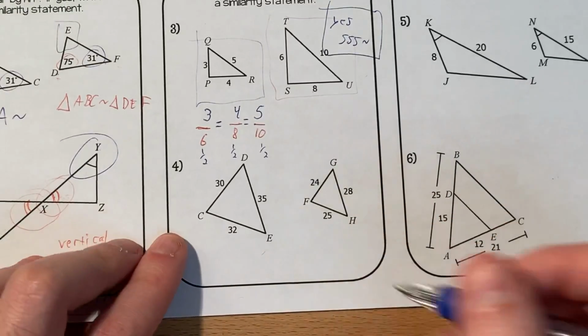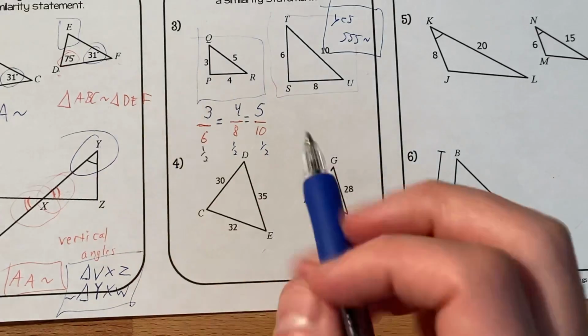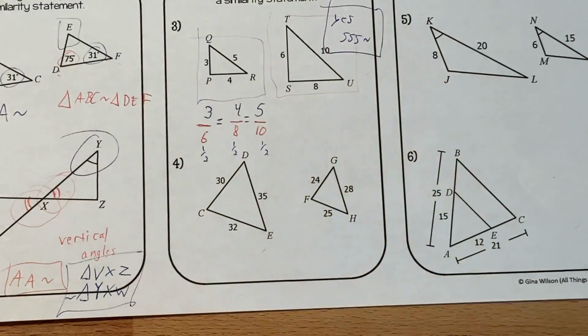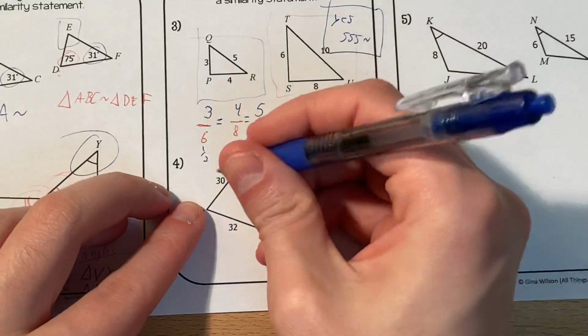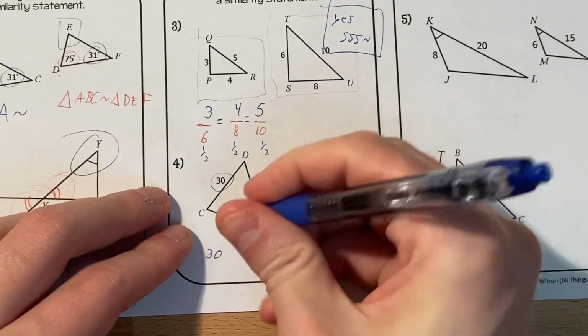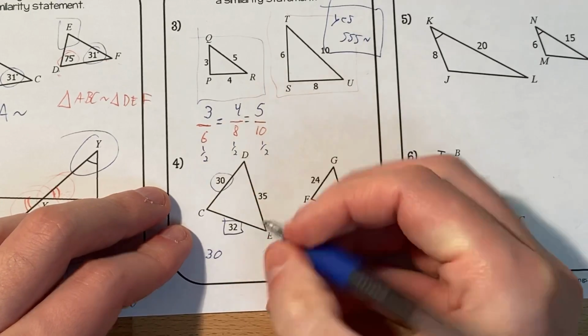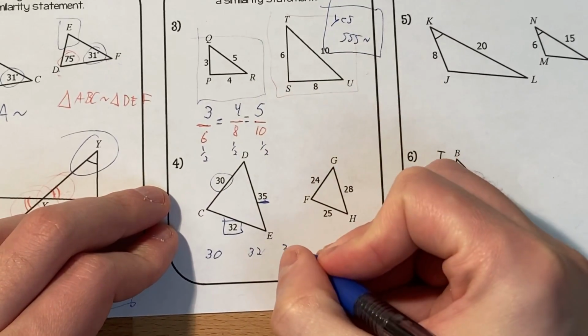Down here, same thing. I suggest pausing and trying it. Once again, just make sure you're listing from smallest to greatest. So here, the smallest is 30, and then 32, and then 35.